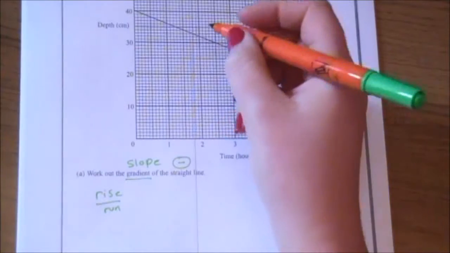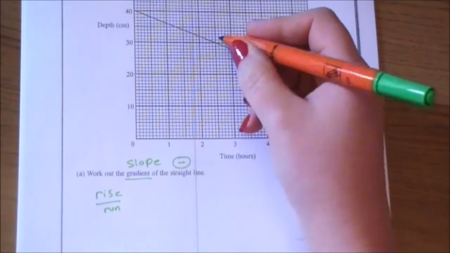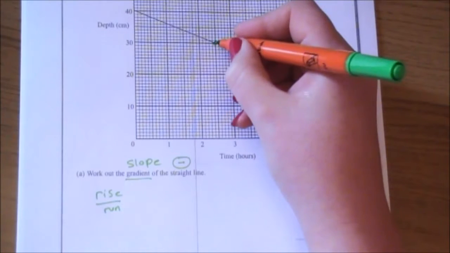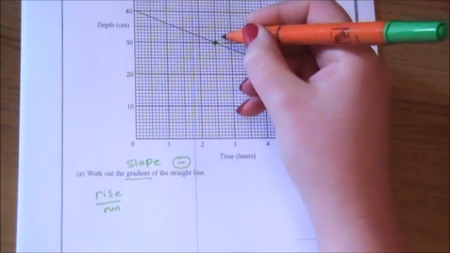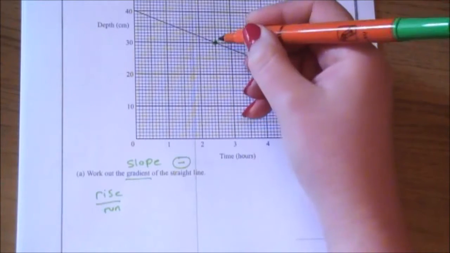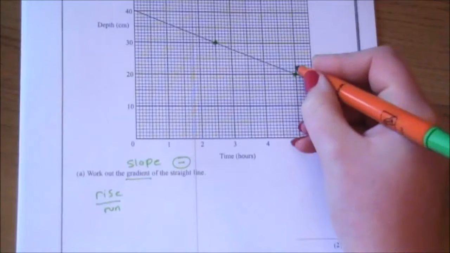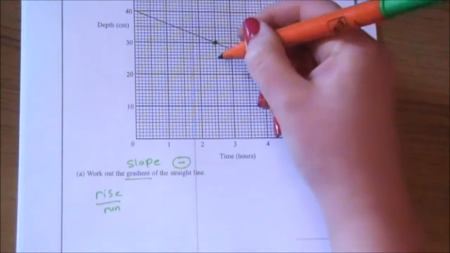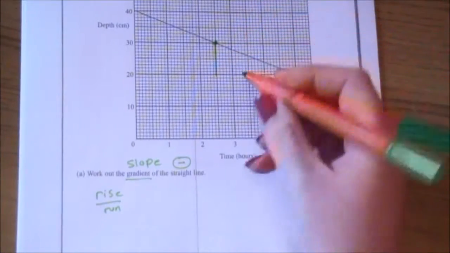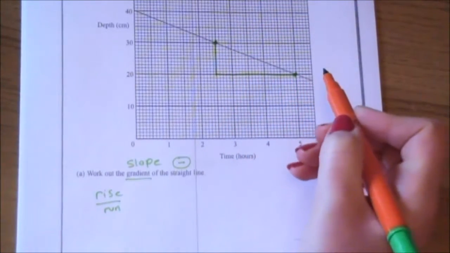So, what I need to do is find 2 whole value points on my graph that I can work with easily. There's one, that's where my line crosses the grid in a nice way. And then my other one is here, because that's where the line crosses the grid at a nice round number. Then what I do is I form a little triangle out of this to stop me making any mistakes.